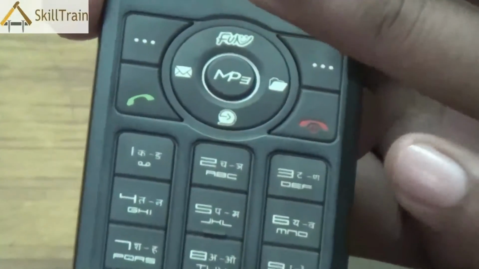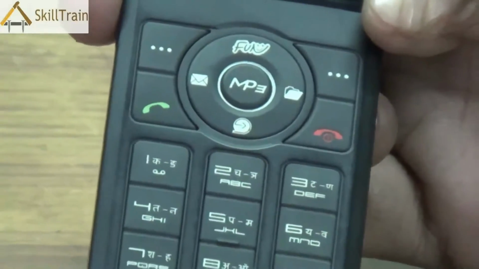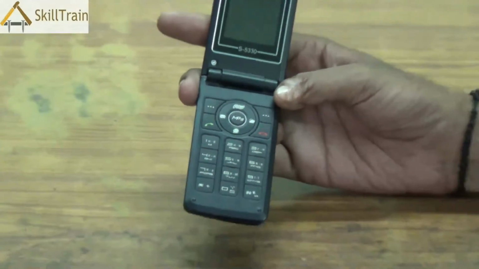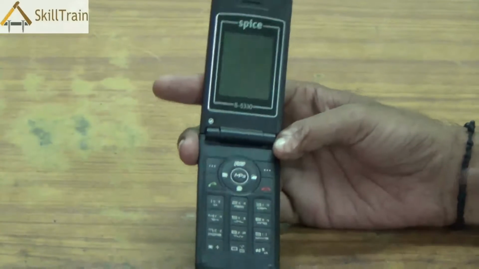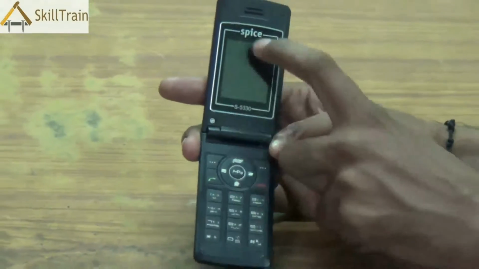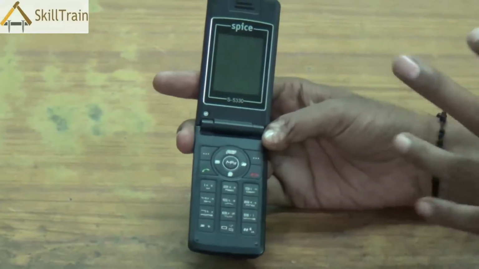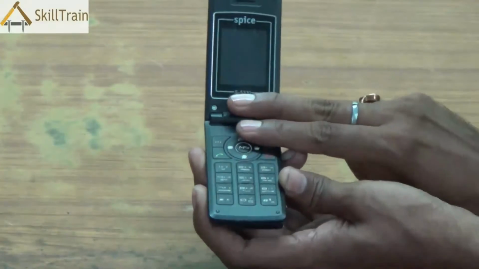The center portion is where you'll see something called MP3. So when you press this shortcut key, it actually opens your media player. MP3 basically stands for the MPEG-3 version of audio files. And when you press this, you will be able to go to the music player and you can actually play songs on your mobile. And you can listen to songs using this mobile phone. Now, this is how a flap phone operates.